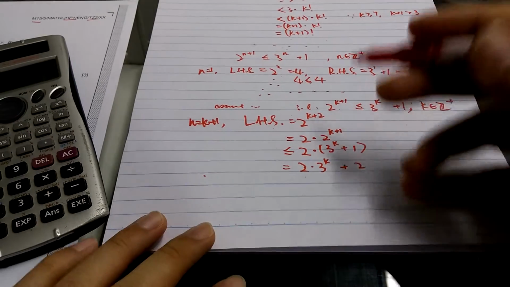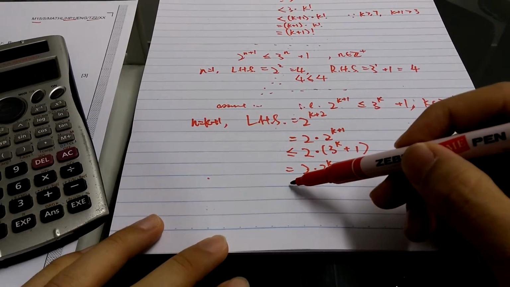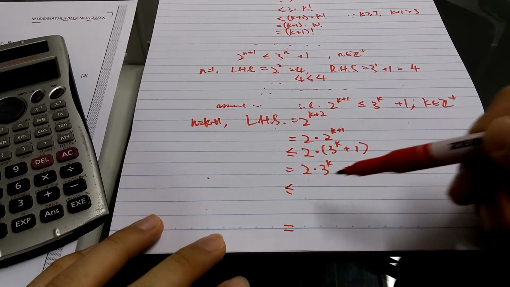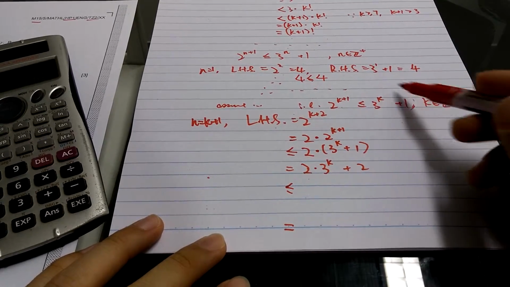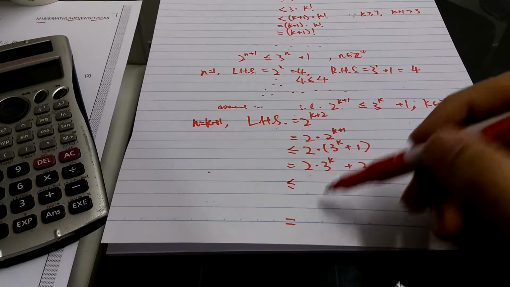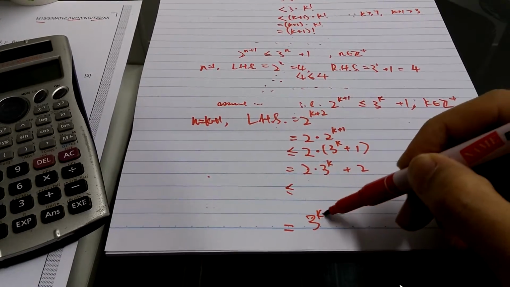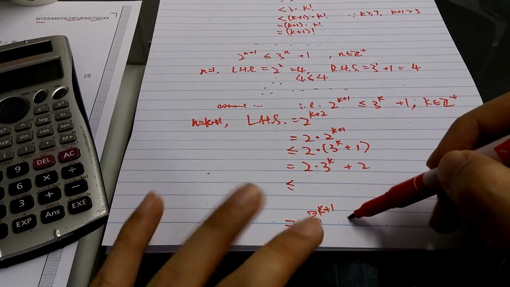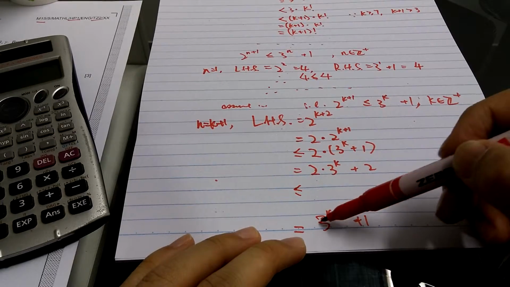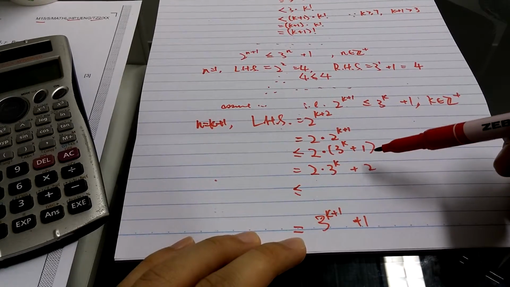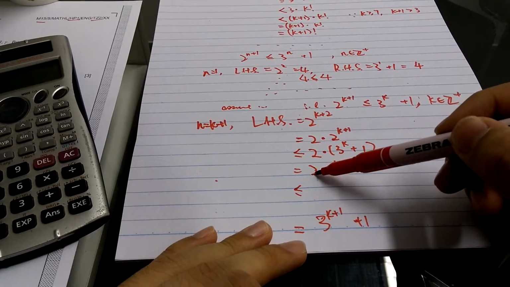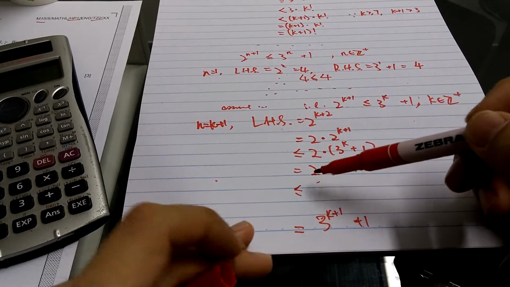Now, what do I want in the end? I want all the directions to be like this, every stuff getting bigger and bigger. And at the very end, I want to obtain 3 to the power of k plus 1 plus 1. So it seems that we need to create this 3 to the power of k plus 1 out of nowhere. Now, one tempting move, which I understand, is to change this 2 to just 3.